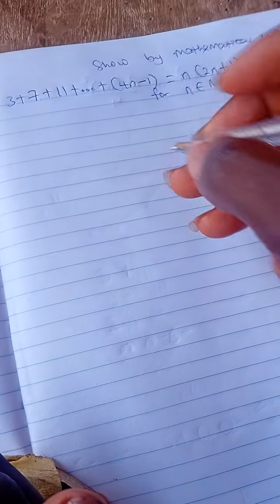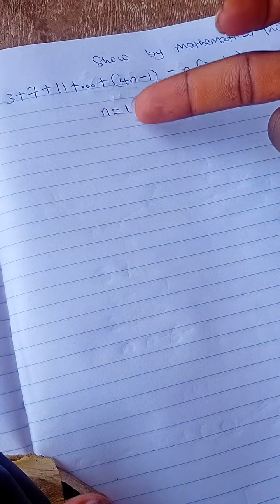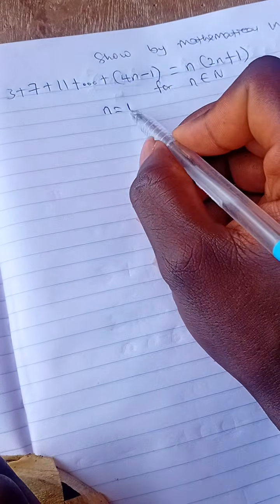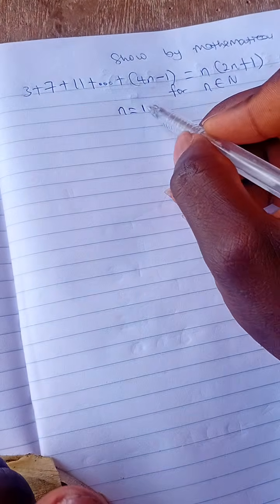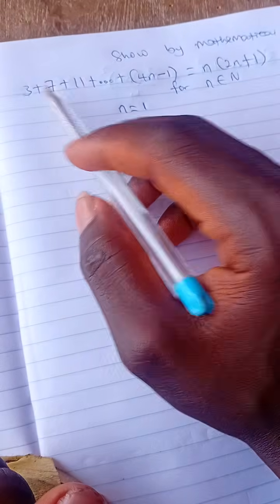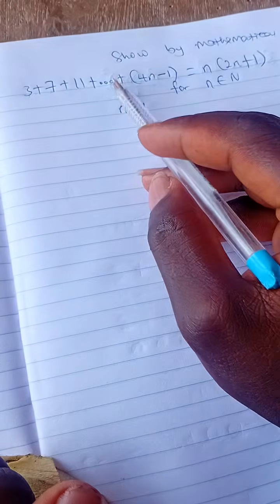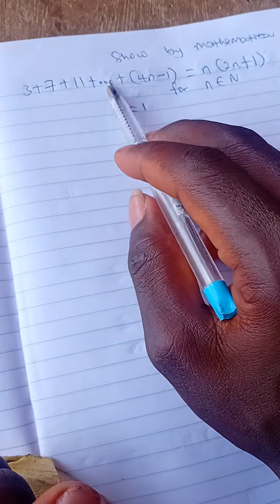Now, the base case: you have to check if it is true for n equals 1. If you love fun, if you love math, you can test if it's true for n equals 2. On the left side, this one represents summation of the first term. If I'm testing for 2, it represents summation of the first two terms. If n equals 3, it represents summation of the first 3 terms, I'm going to add the first 3 terms. If n is 4, I'm going to add the first 4 terms, even though it's not there, I'm just explaining. If n is 5, I'm going to add all the first 5 terms on the left hand side.